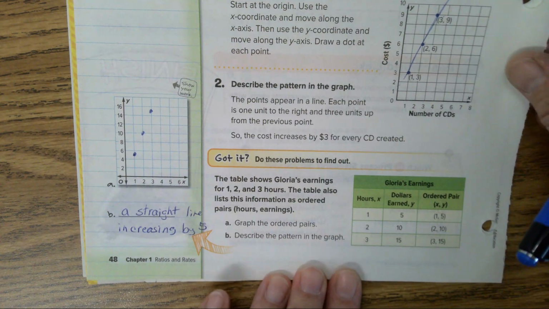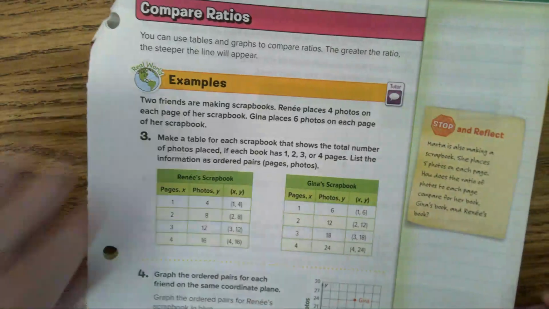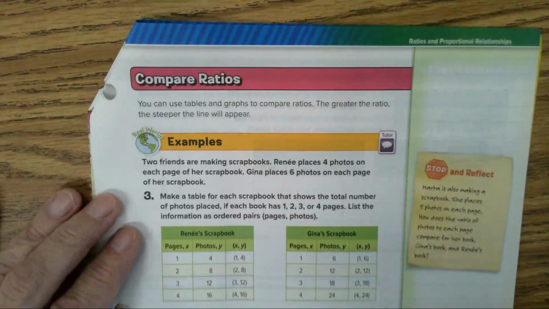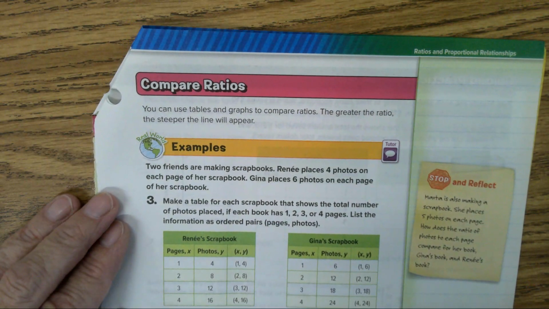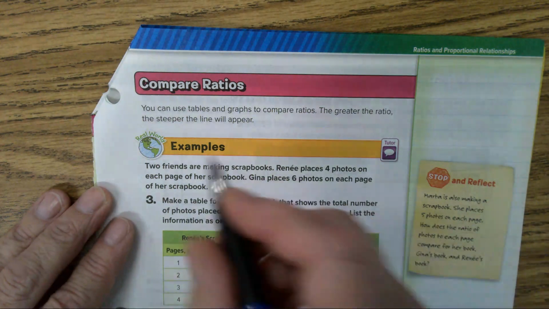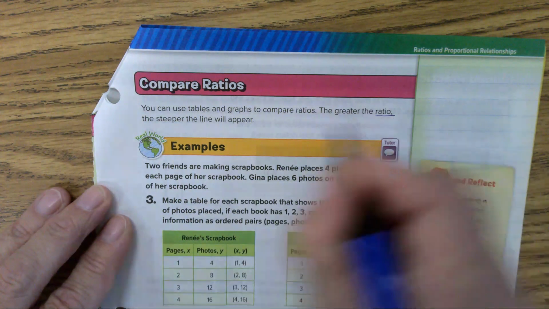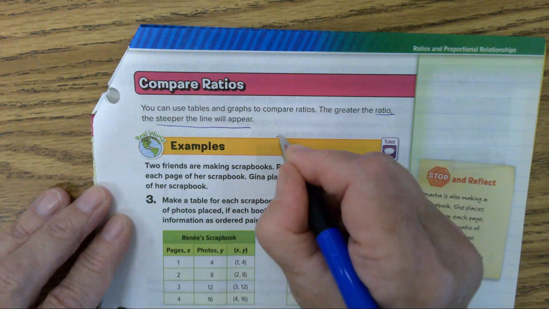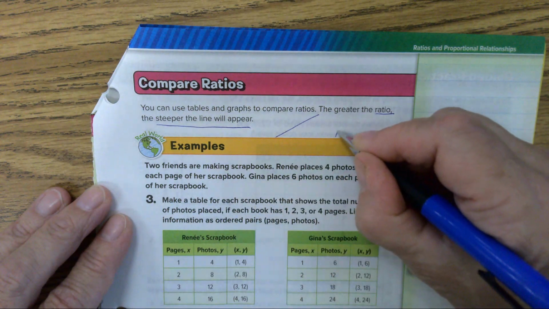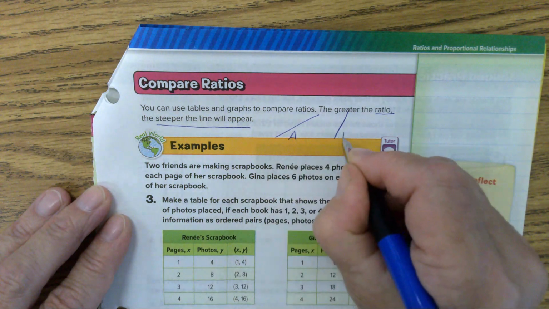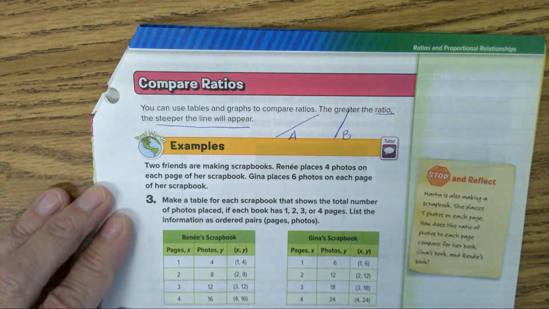Let's go on to page 49. Compare ratios. Okay, you can use tables and graphs to compare ratios. The greater the ratio, the steeper the line appears. Now, steepness. That means which of these lines, there's a line and there's a line. Which one is steeper? Is line A the steepest one or line B? Which one is steeper? No, B.